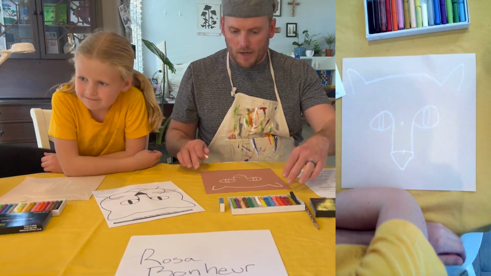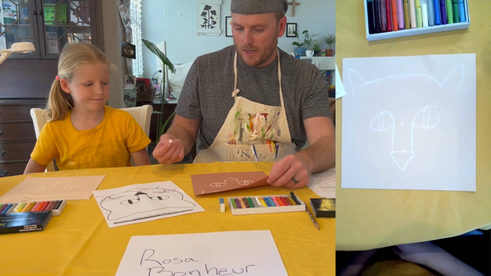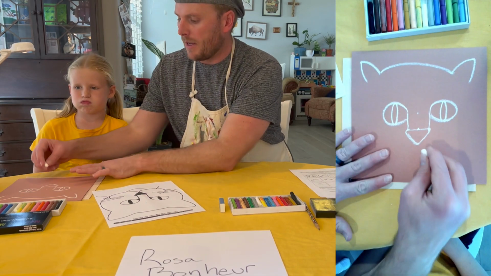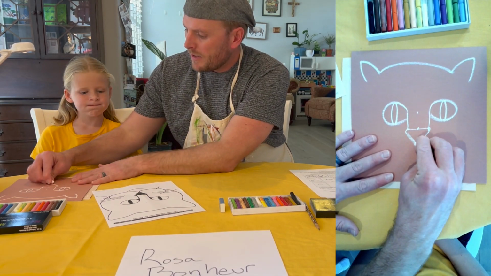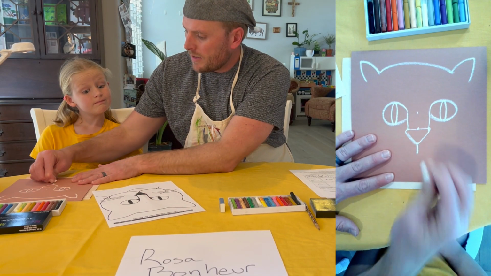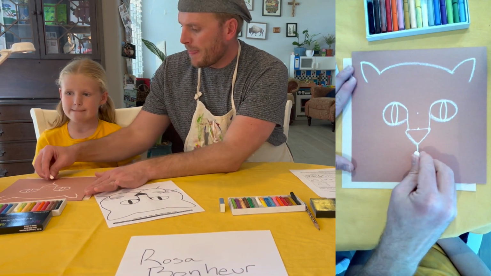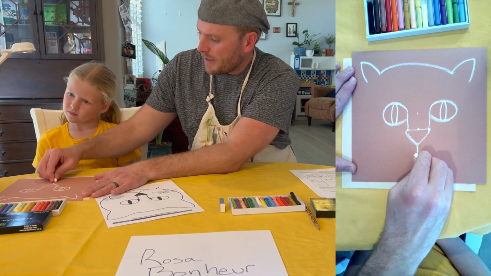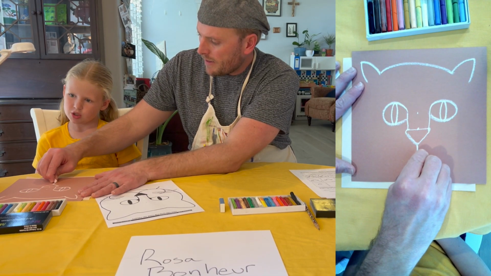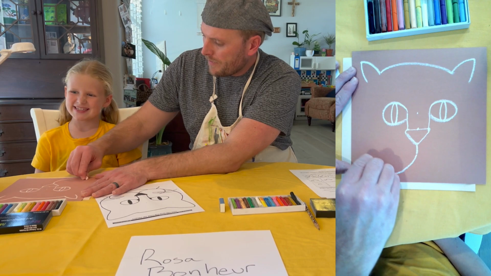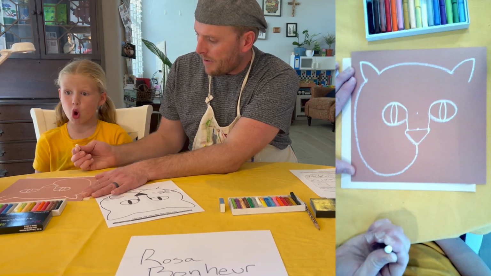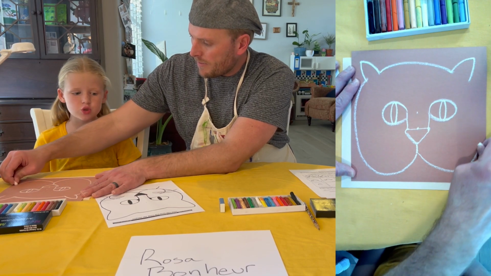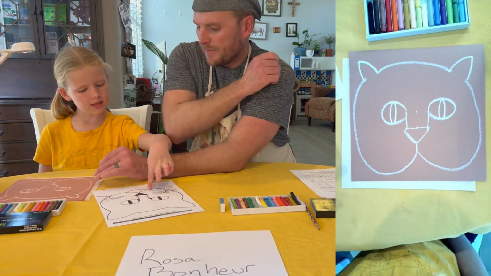Let's see, this next part is a little tricky. So here's what we want to do. I'll show you over here. So watch me. First I'm gonna go a short little straight down from the nose. And then instead of just a big circle, I want to fill up this whole space, but I'm gonna go out from here and it's gonna be kind of the start of that cat's mouth. See? And then I do the same thing on this side, symmetrical up to that ear.